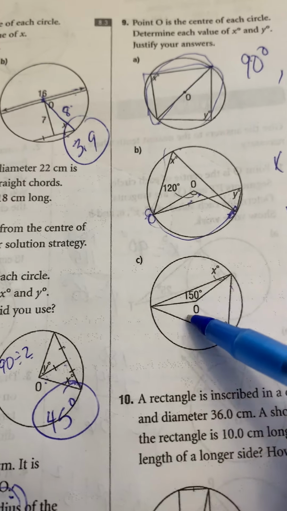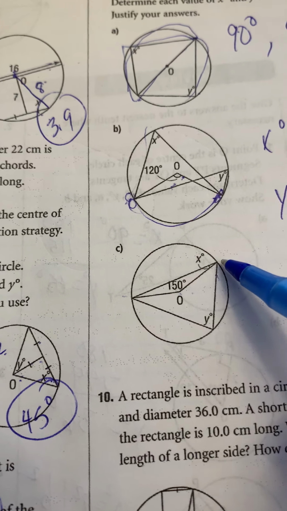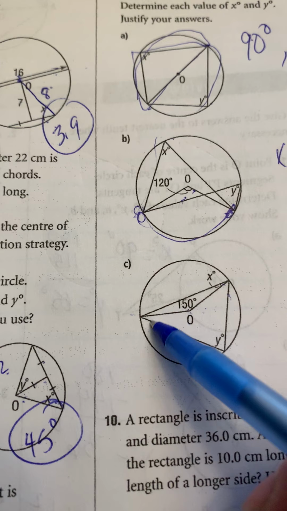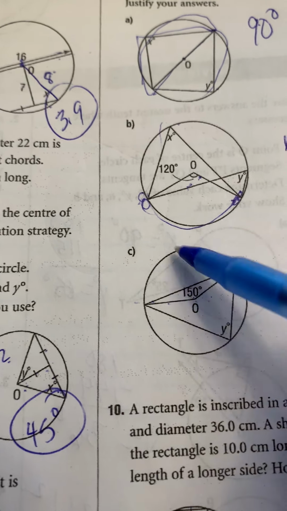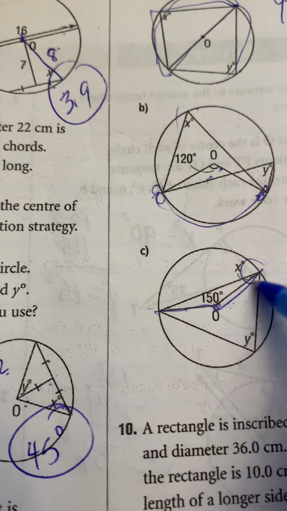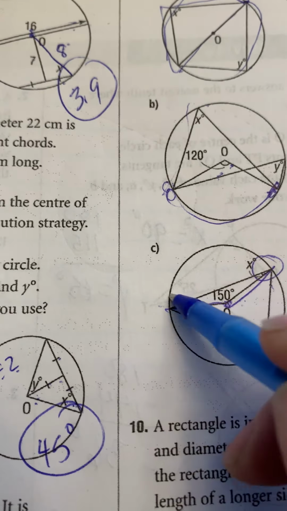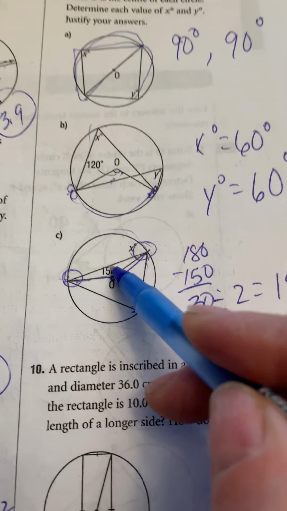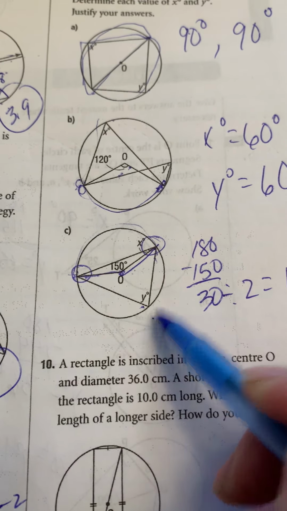Okay, same situation happening here. We have a 150 degree angle here. These angles have to add up to 180, and this is a radius and this is a radius, so we know that this angle and this angle are going to be the same. So 180 minus 150 is 30, and because this bottom angle has to be exactly the same, if we divide that by 2, it's 15 degrees. This one here is subtended by the same arc, so if this one's 150, this has to be half of that, so angle y would be 75 degrees.